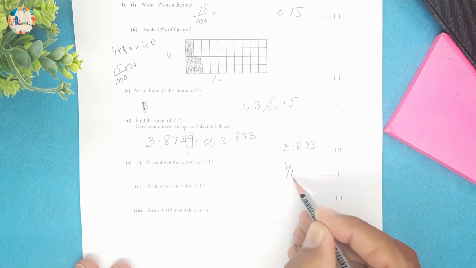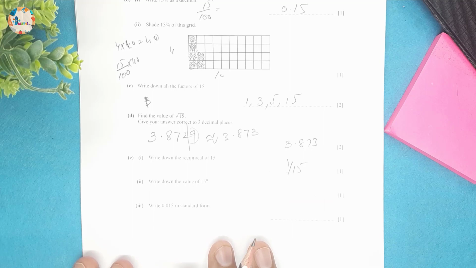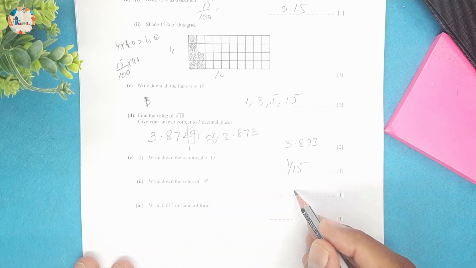So it will be 1 over 15. Then write down the value of 15 raised to power 0. Anything raised to power 0 will be equal to 1. So this will be 1.